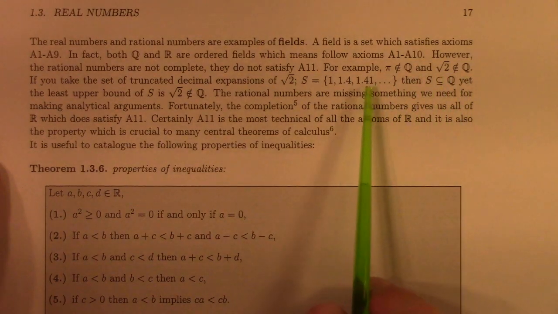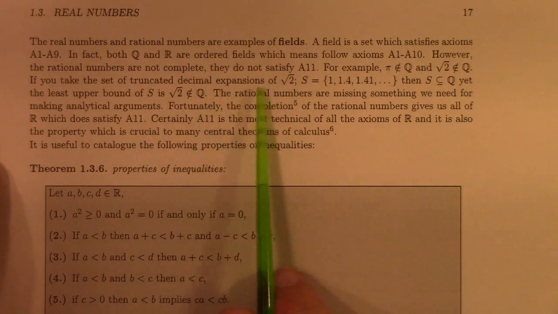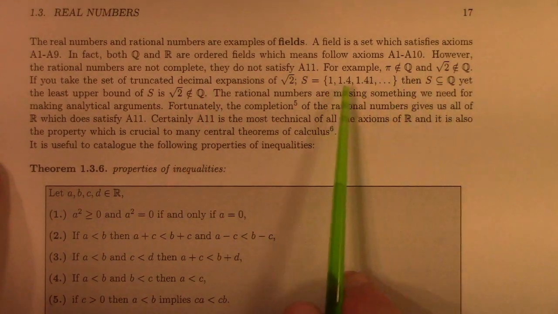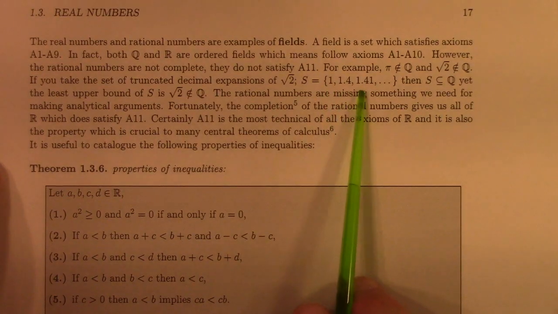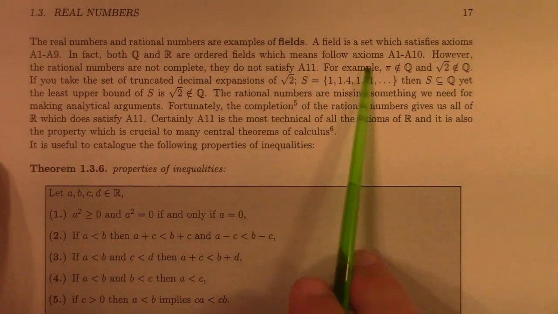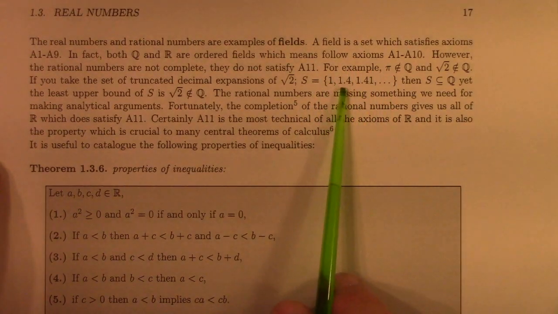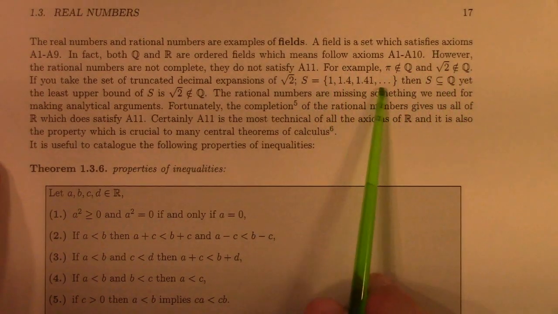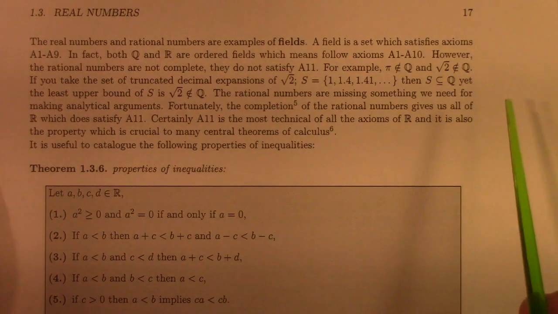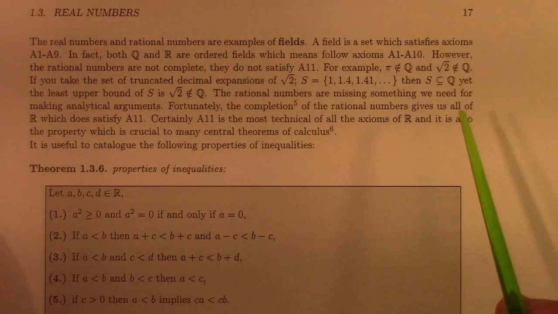But you can take a subset of rational numbers, namely truncated decimal expansions of the square root of 2: 1, 1.4, 1.41, and so on. If you think about this set, the least upper bound of that set would be the square root of 2, and yet it's not in the rational numbers. That means that the rational numbers are not complete. So that's why it's not complete. It's missing some things. There are some holes in the rational numbers, namely, it's missing the so-called irrational numbers.